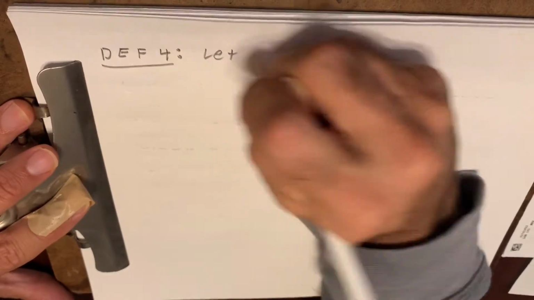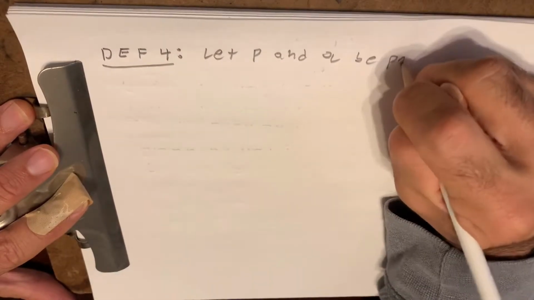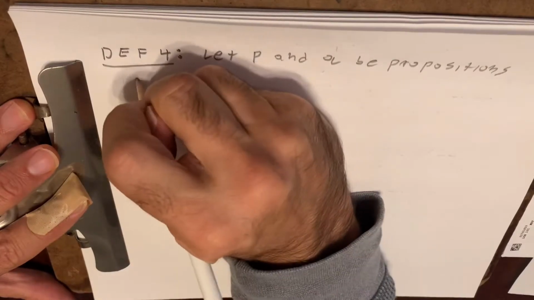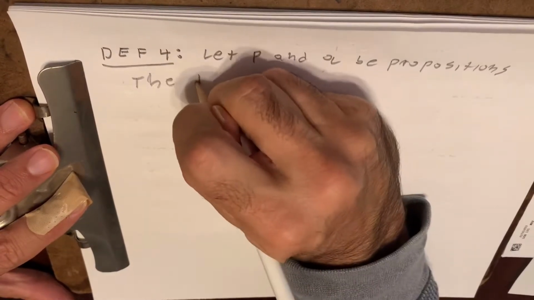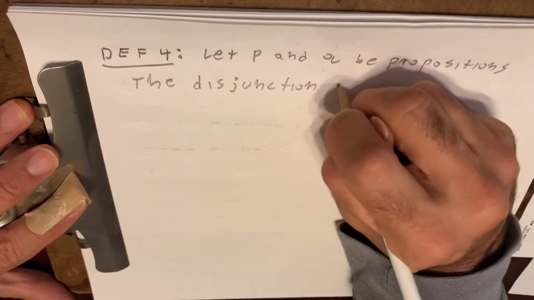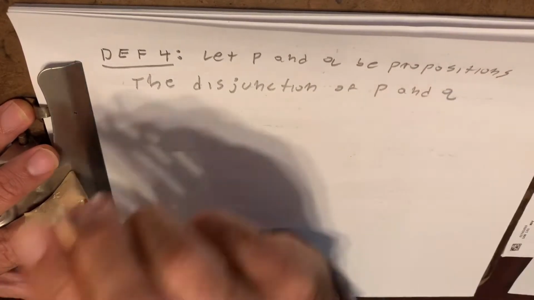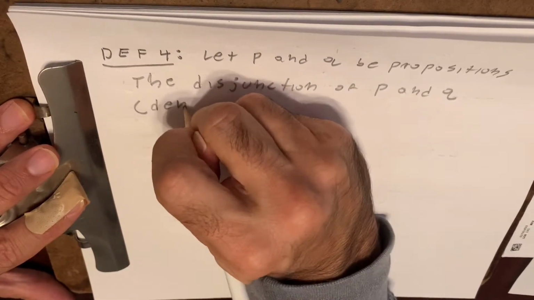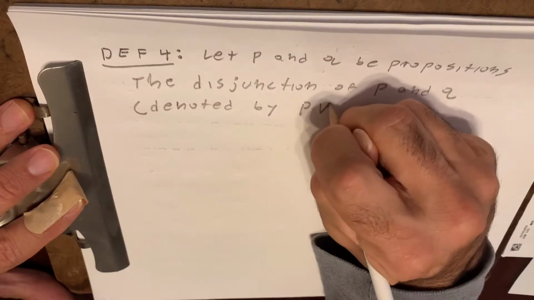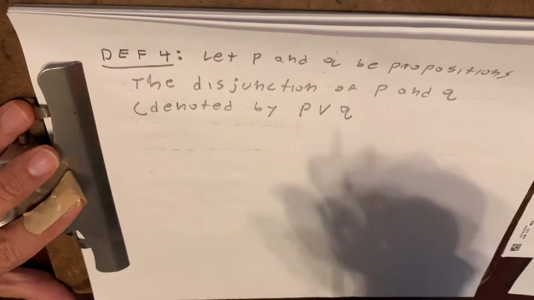Definition 4. Let P and Q be propositions. The disjunction of P and Q, denoted by P ∨ Q, now this looks like a little V, but it's a strange looking V, and it's not read V. This is actually read "or".